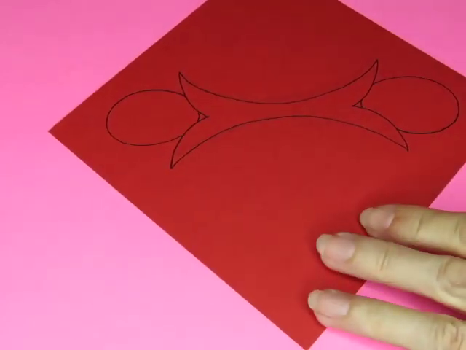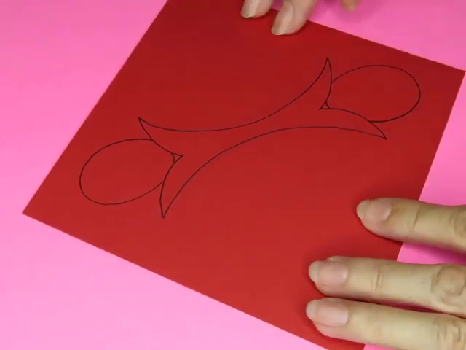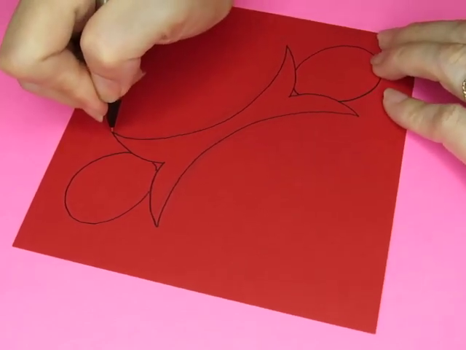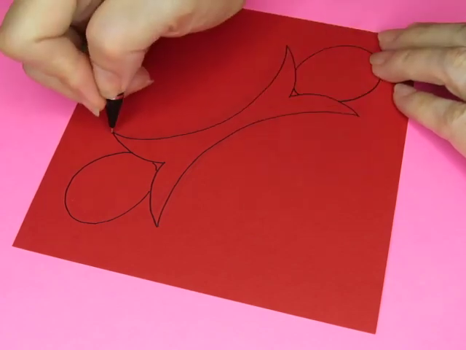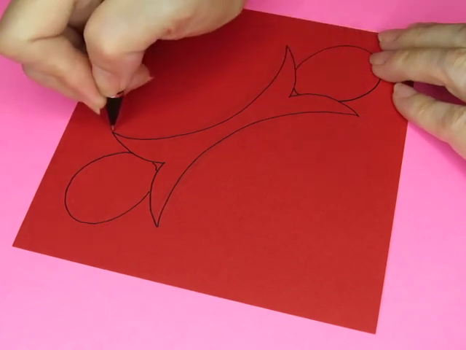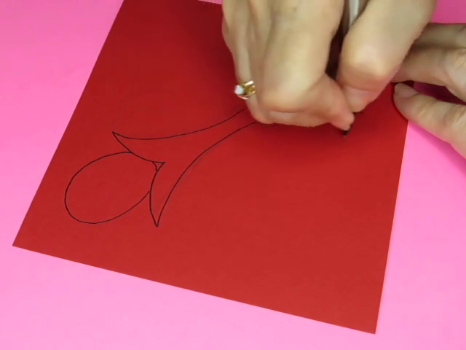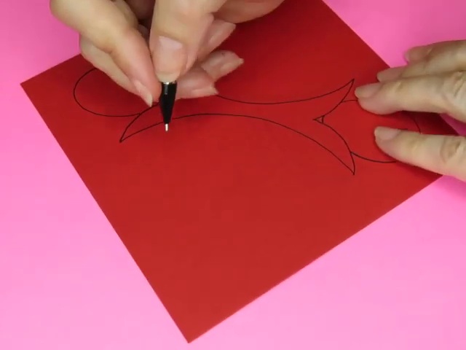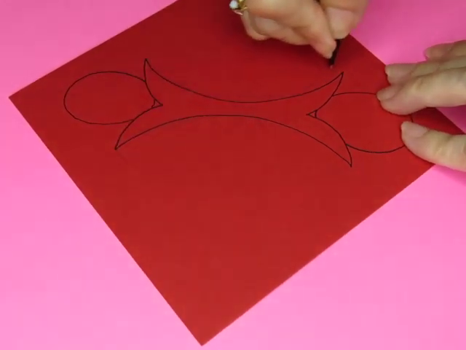Now, next step goes from here to here. I'm going to go ahead and make them nice and curvy like that. Okay, that's this step. And this step is going to do the same thing. It's going to come out, come this way.